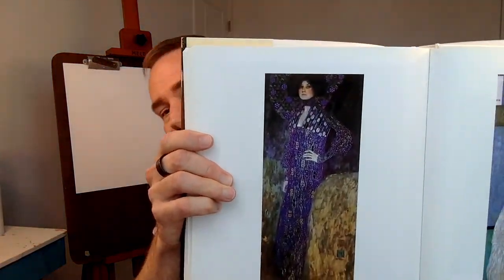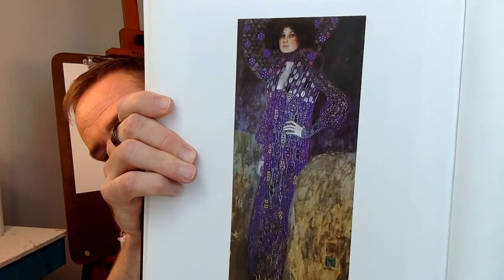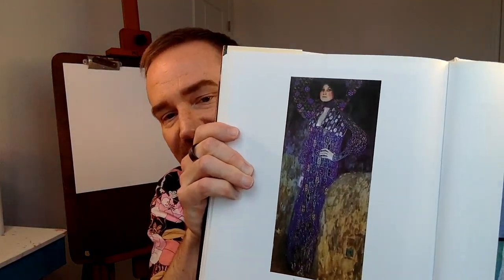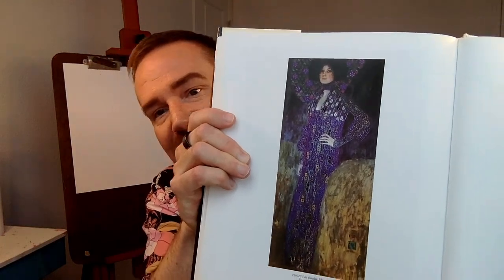You can use interesting patterns on anything. Here's another one of his. Look at that. This is a portrait of a person, but look at all those interesting patterns that he used on her outfit, in the background. So that's what we're going to do today. You ready to make some patterns with me?